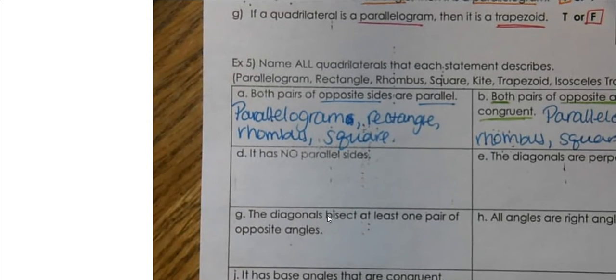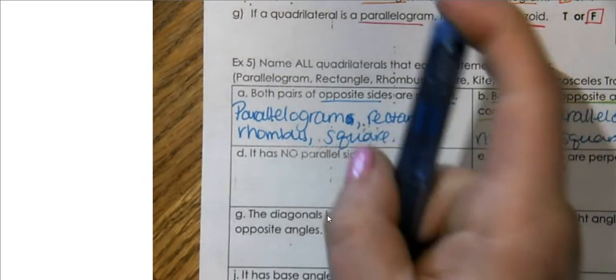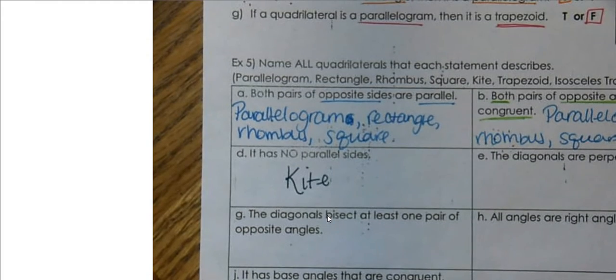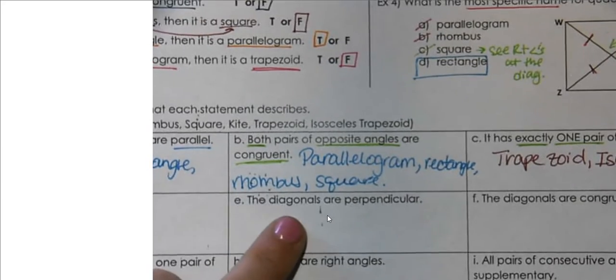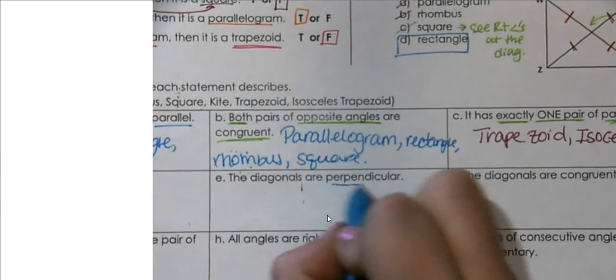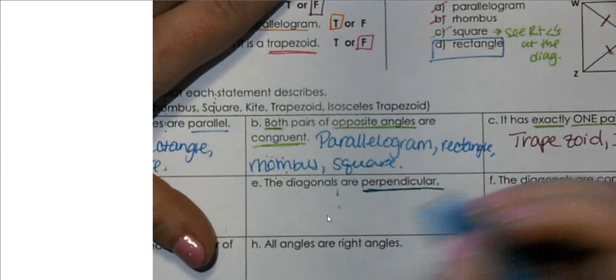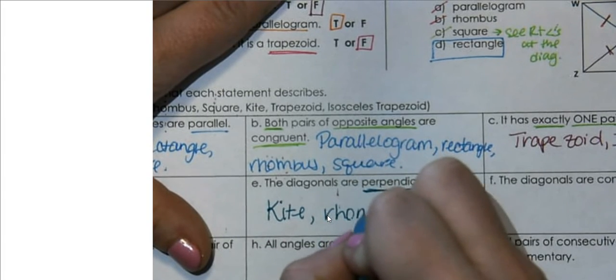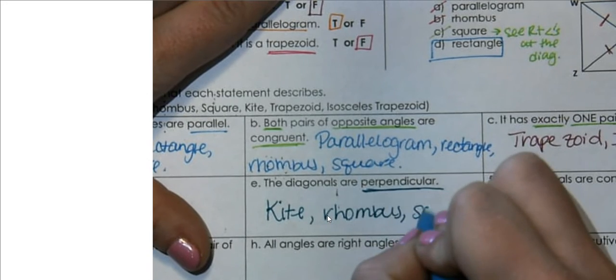Letter D, it has no parallel sides, and that is a kite. A kite has no parallel sides. Letter E, the diagonals are perpendicular. So the diagonals are perpendicular in a kite and in a rhombus and in a square.